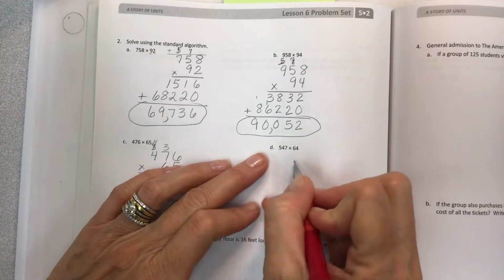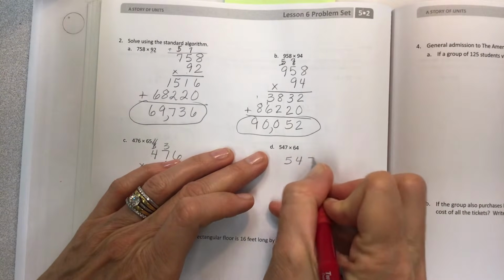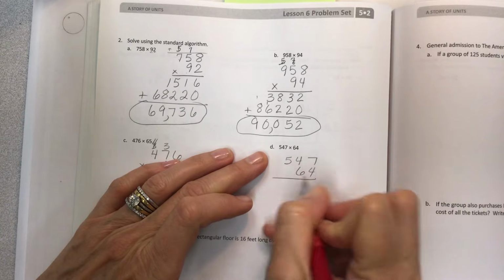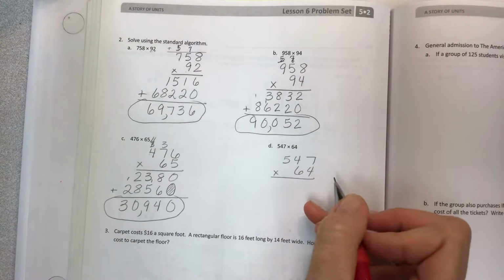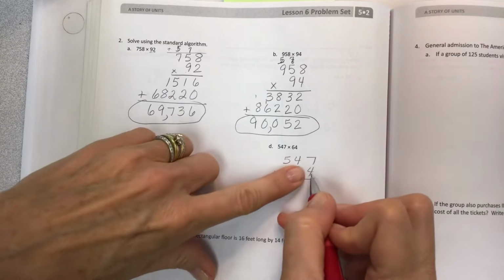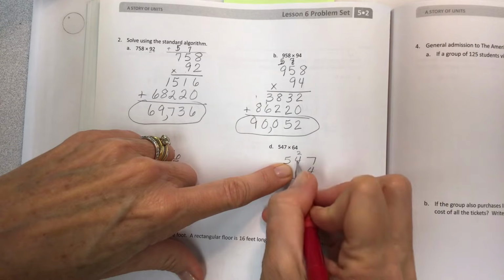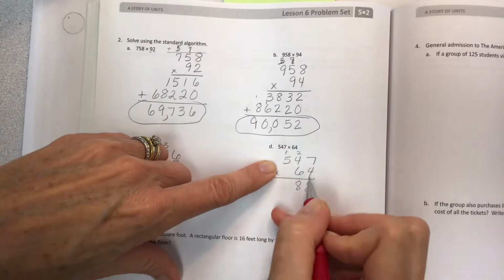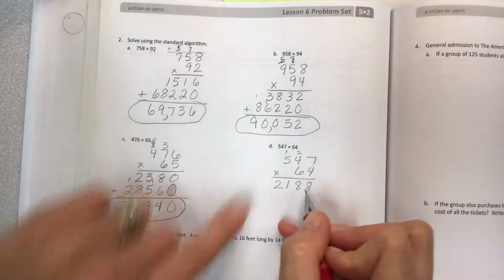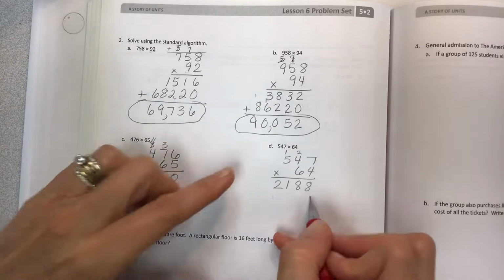And the last one with the standard algorithm and no words, 547 times 64. Give yourself lots of room. What do I keep saying? Don't smash it together. 4 is your first factor, 4 ones. 4 times 7, 28. 4 times 4 is 16 plus 2 is 18, and then 21. First partial product, 2,188.